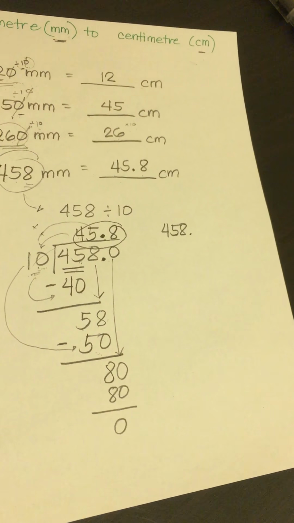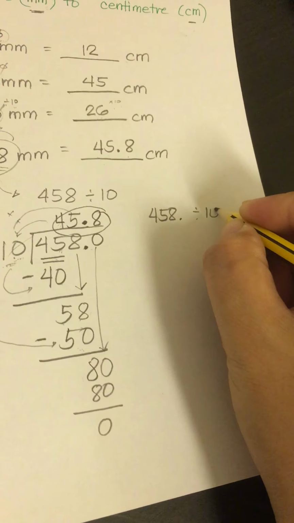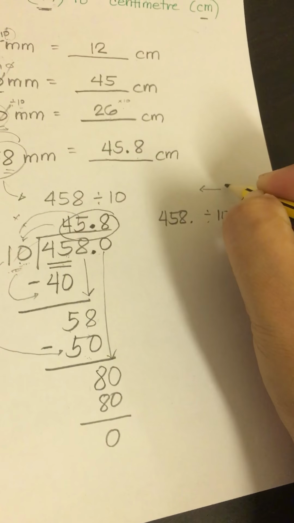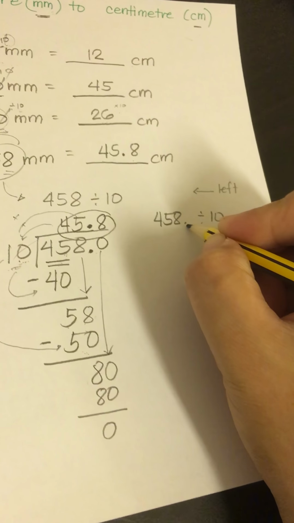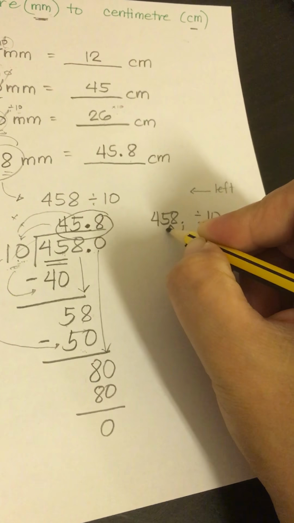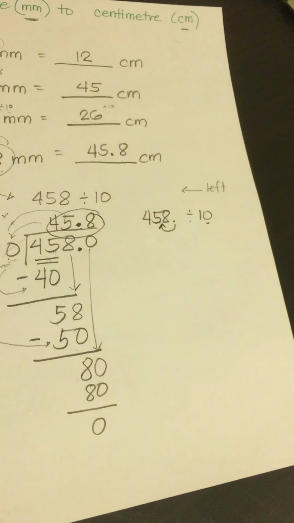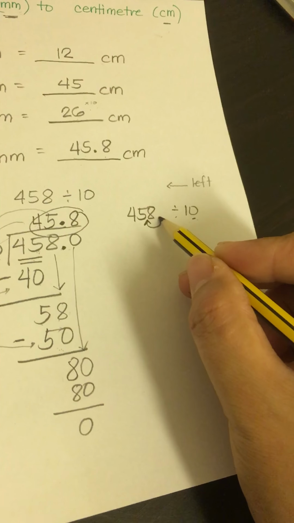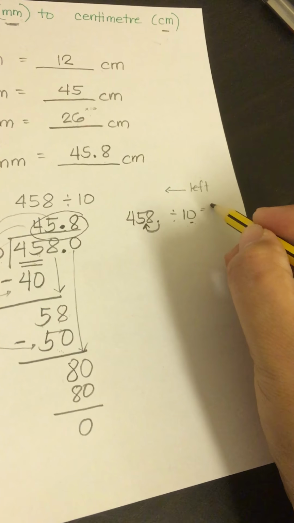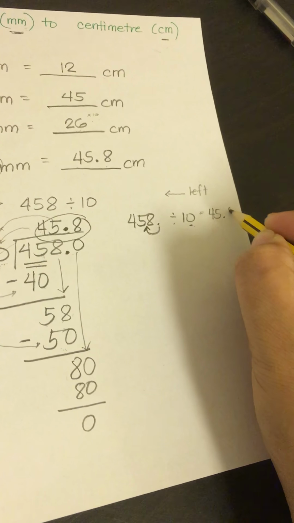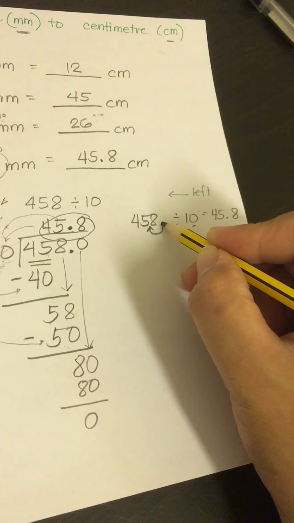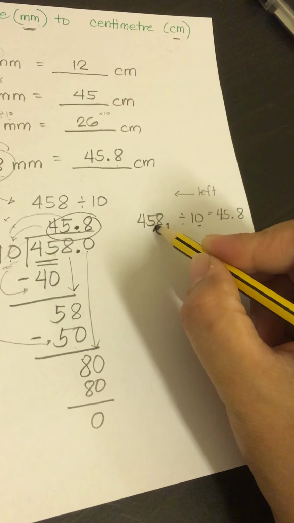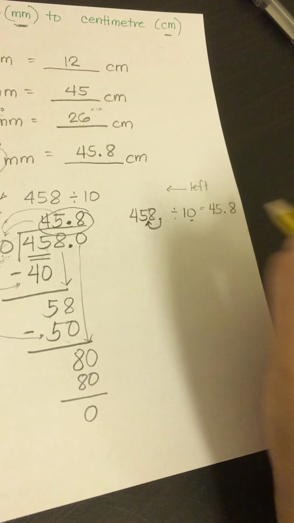Now, if you divide it by 10, we move the decimal point to the left. It would move 1 because we only have 1 zero. So the decimal point will move here, and it will become 45.8. So the decimal point here moves 1 to the left, in between 5 and 8. So it will become 45.8.